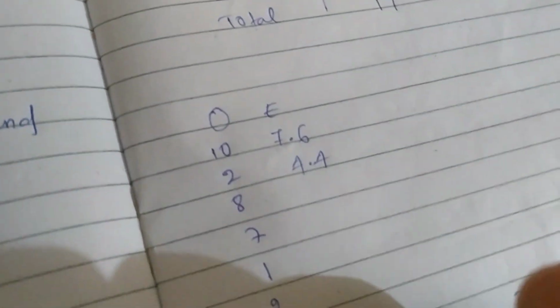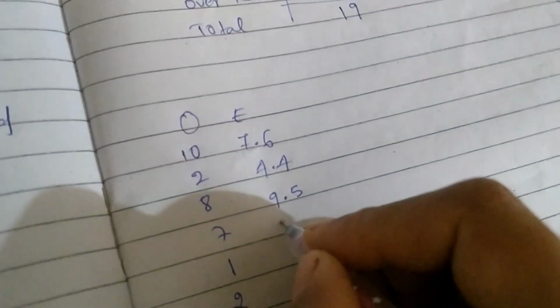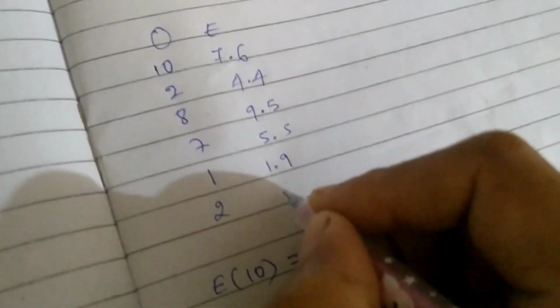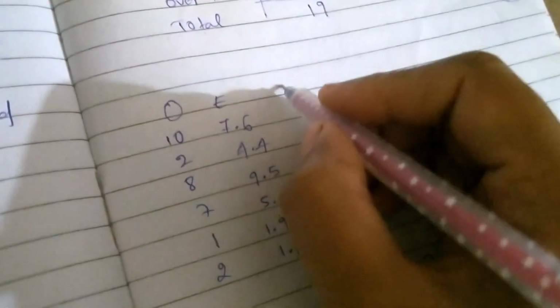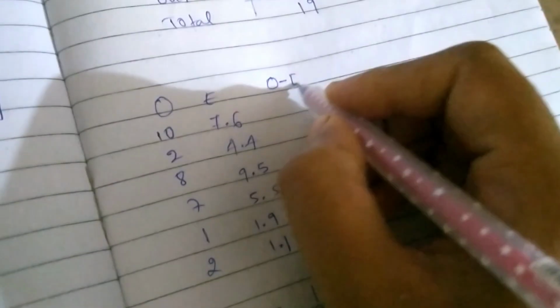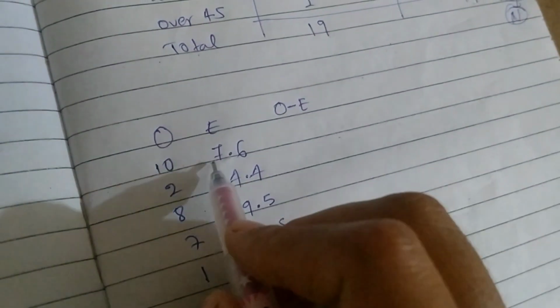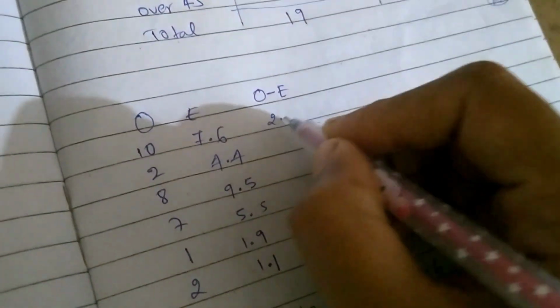Similarly for all of them, we get 9.5 for this one, 5.5 for this one, 1.9 for this one, and 1.1 for this one. Next we have to do observed frequency minus expected frequency. So 10 minus 7.26 gives around 2.4.